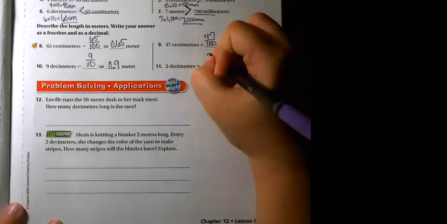Okay. For number 11, it says 2 decimeters. So remember that's 2 out of 10 decimeters. How would you write that as a fraction and as a decimal? Two out of 10. And to write that as a decimal, 0.2.